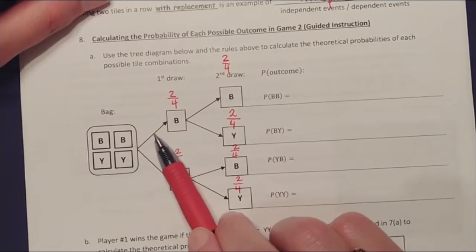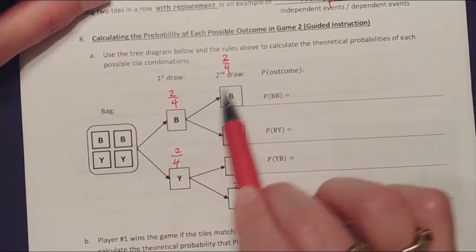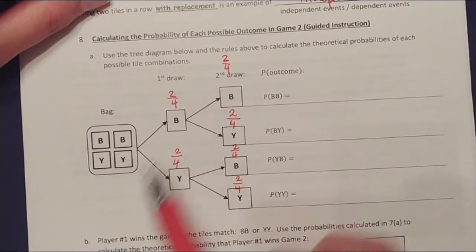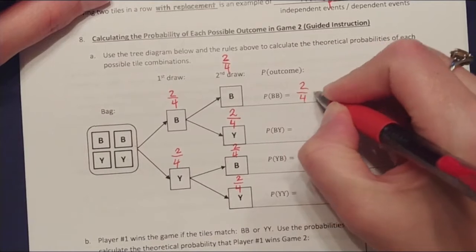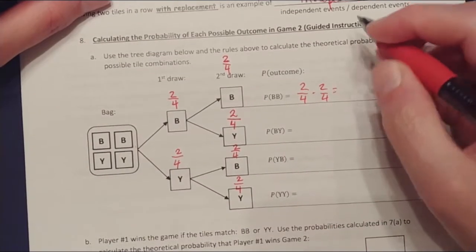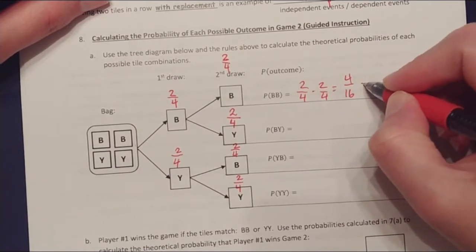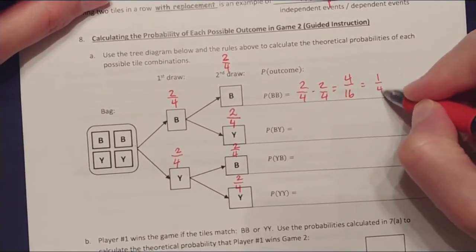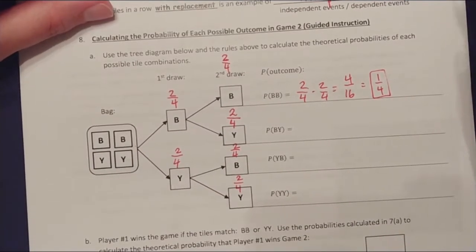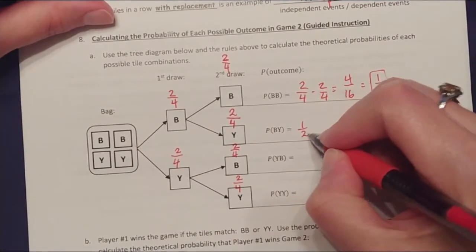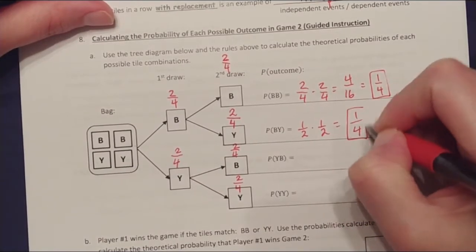And so we just follow each arm in the tree, and we multiply the probabilities to get our outcome. So we have 2/4 times 2/4, which of course gives you 4 out of 16, which is 1/4. Of course, if you want to simplify to 1/2, that's fine. So for example, we could do 1/2 times 1/2, and you see, you directly get the 1/4.